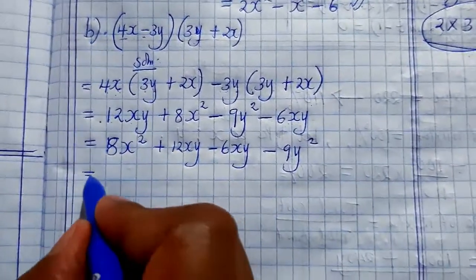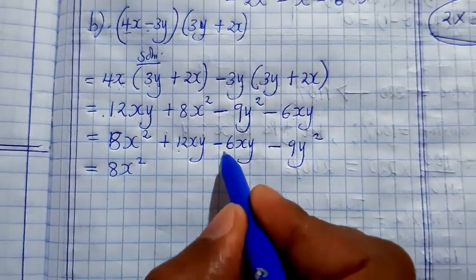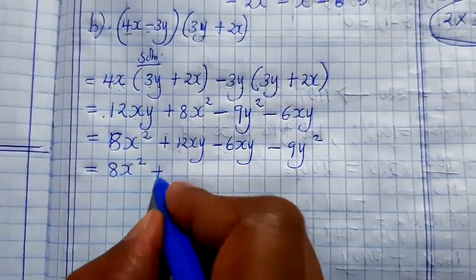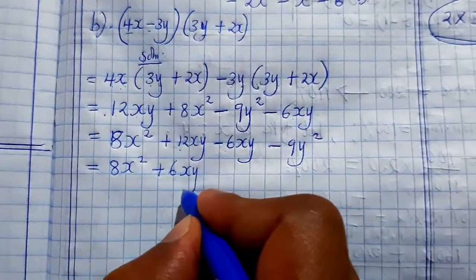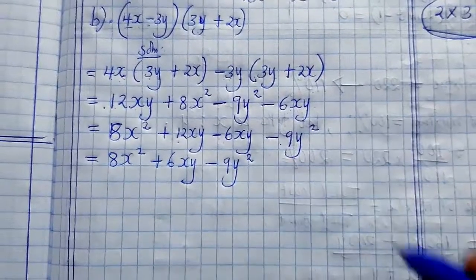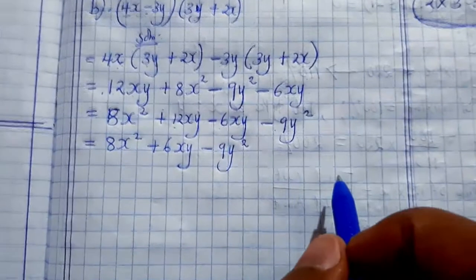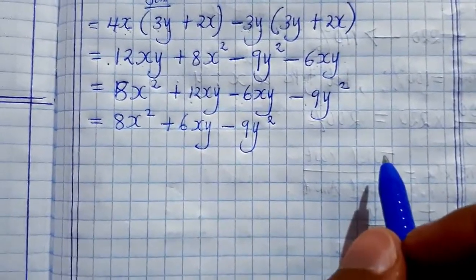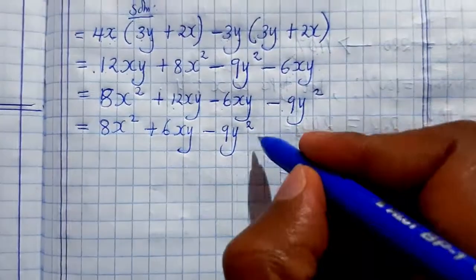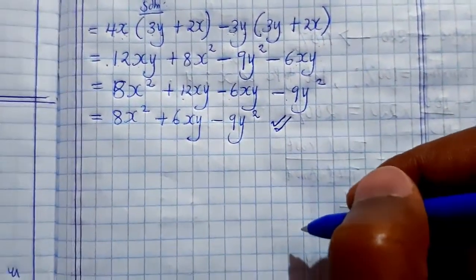So we now have 8x squared. 12 minus 6 is going to be plus 6xy. Then we have minus 9y squared. Looking at our expression now, you can see that there are no more like terms, and therefore this becomes our required expression, which is a quadratic expression.